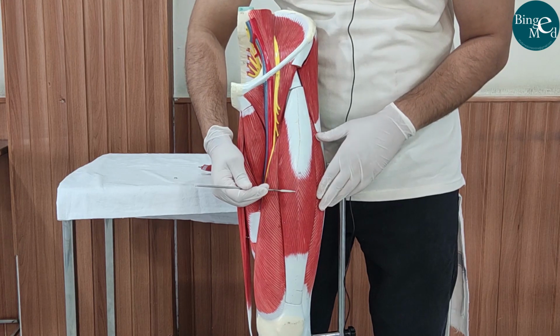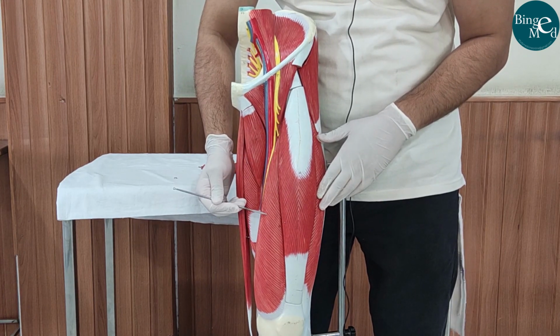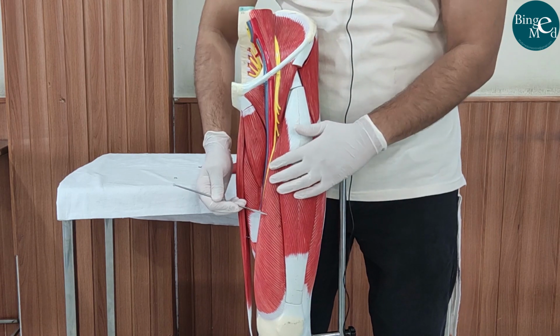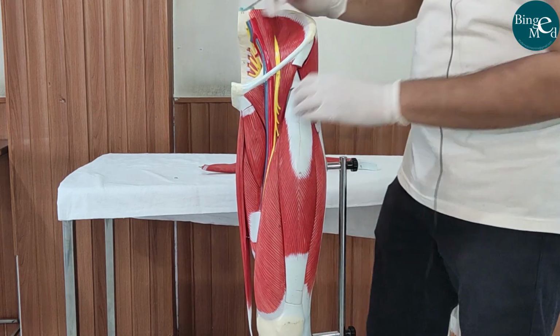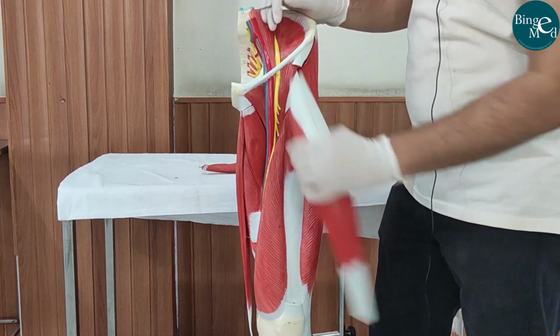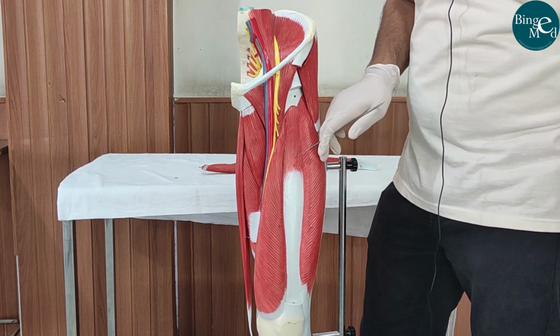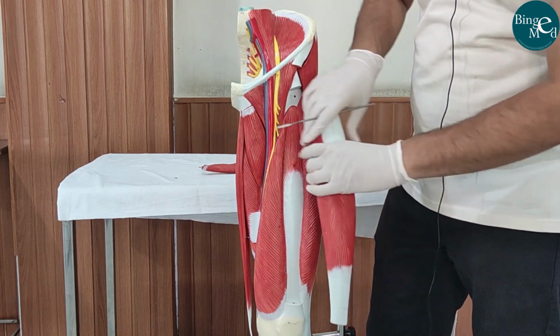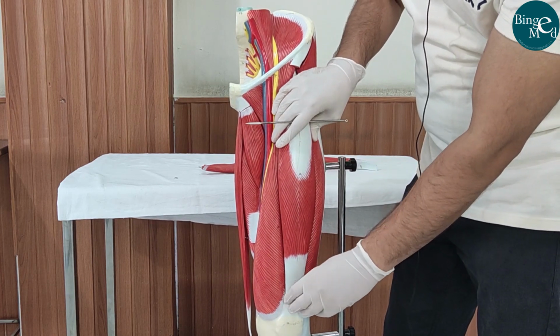This is the rectus femoris head of the quadriceps femoris. This is vastus medialis, which is medial to the rectus femoris. Vastus lateralis, which is lateral to the rectus femoris. And deep to the rectus femoris, the fourth head of the quadriceps femoris is the vastus intermedius. And they are forming a combined tendon for their insertion.